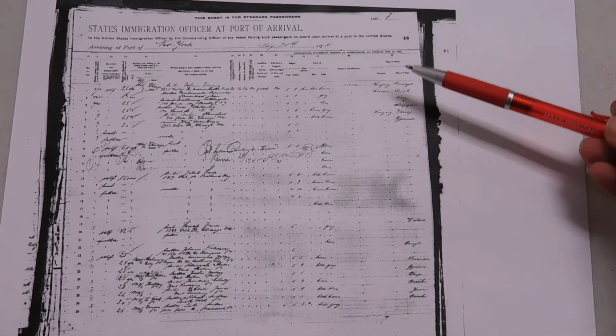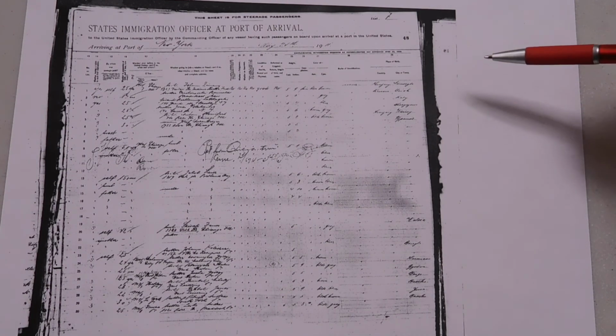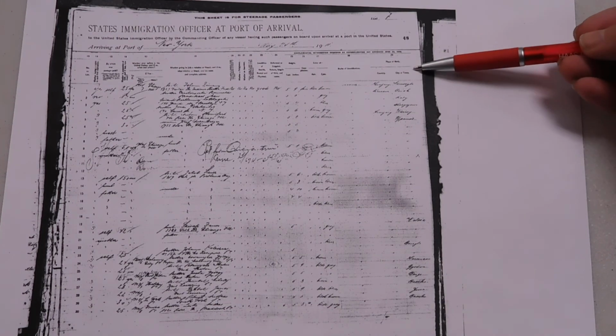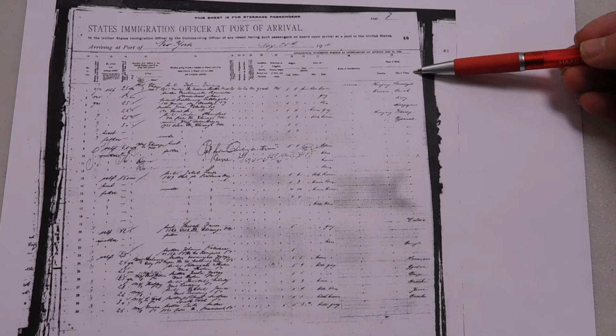So it has the country of birth and the city or town. So I have actually found birth cities from the passenger lists, and I have also found names of relatives in the paperwork for the passenger, so on the passenger list also.